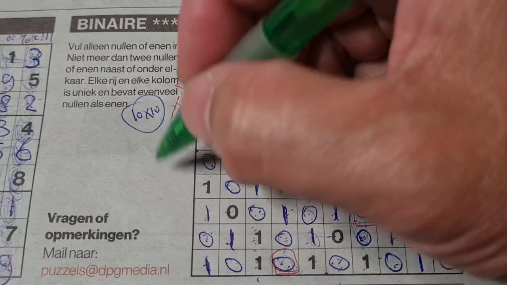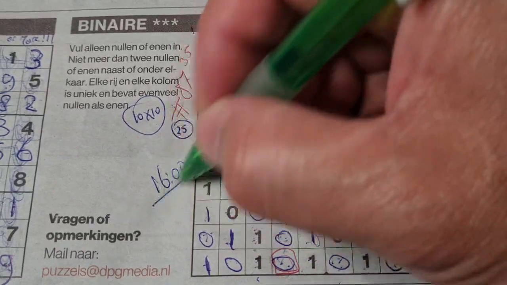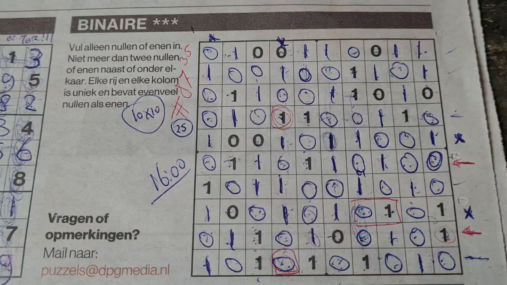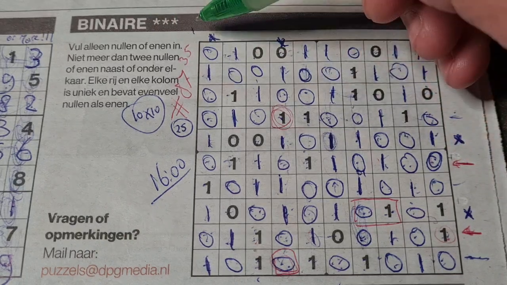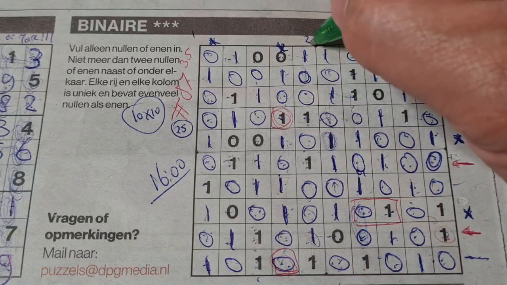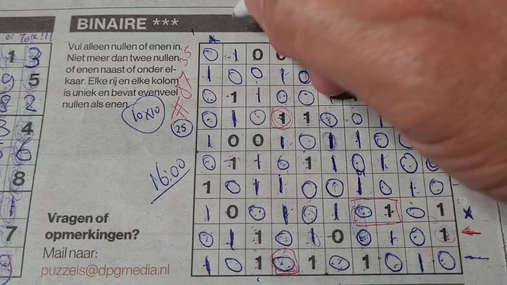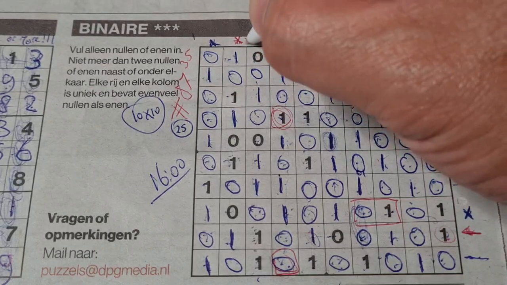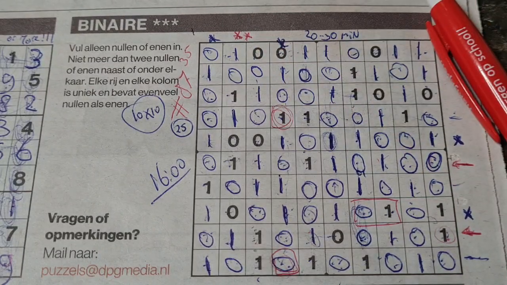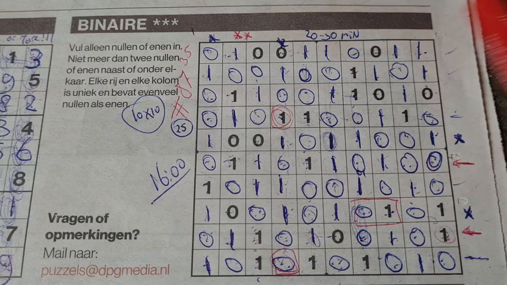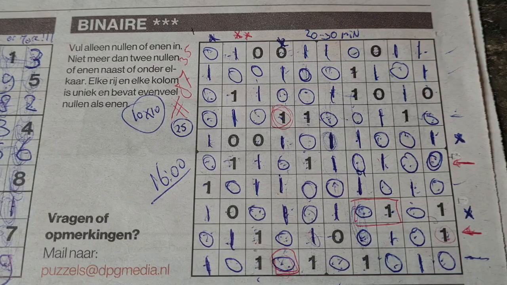Finished in 16 minutes. Well. A lot of troubles. This one is a tough one. 60 minutes. Wow. For a 3 stars puzzle, I need 20 to 30 minutes to solve. Well, let me give this a 2 stars. This binary, this one is a tough one. But we solved it again. And I like this one. Yes, I really do think so.